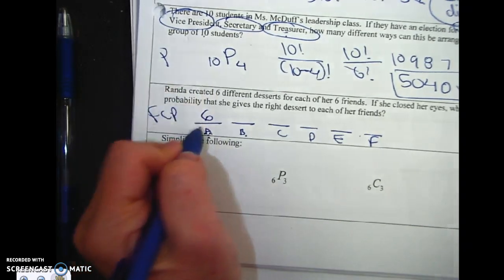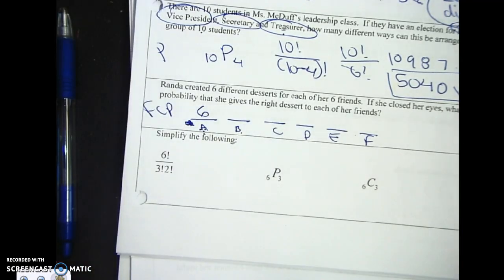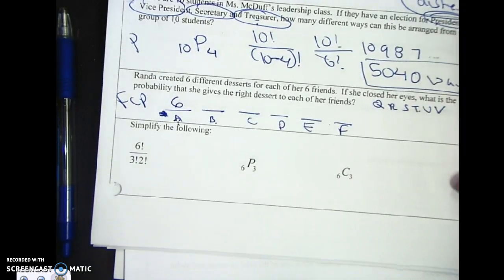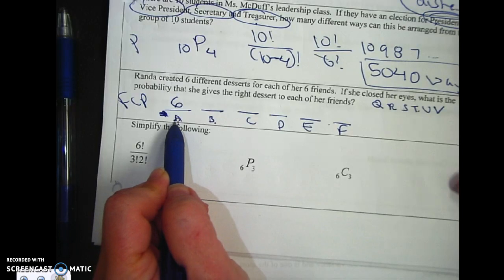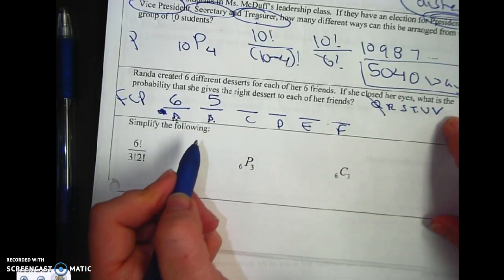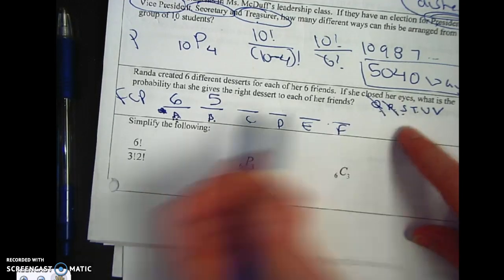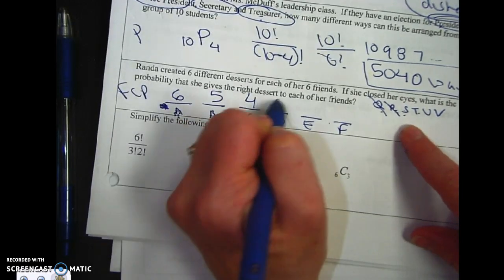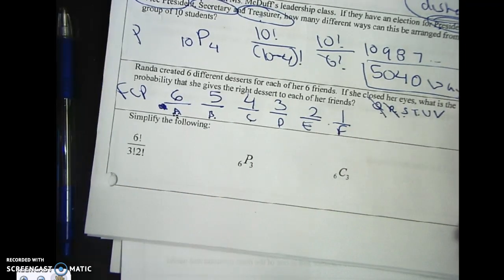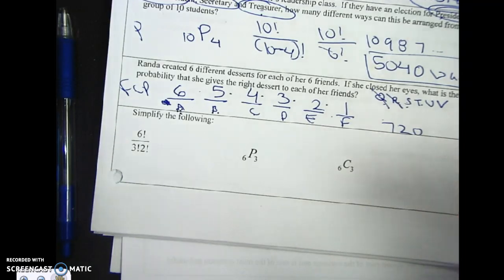But let's say, yay, person A liked dessert Q. Well, now the Q has been used. So let's say the desserts are Q, R, S, T, U, V, 1, 2, 3, 4, 5, 6. And let's say person A likes dessert Q. Well, that means now that person B only has 5 choices left. And person B liked R. So we got it. Yay. Now it's person C. So far, we've got to make sure everybody has the right dessert. And then 4, and then 3, and then 2, and then 1, because there's only 1 dessert left by the time you get to F. It has to be V. So 6 times 5 times 4 times 3 times 2 times 1 is 720.